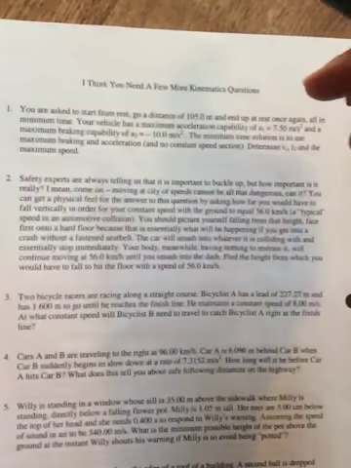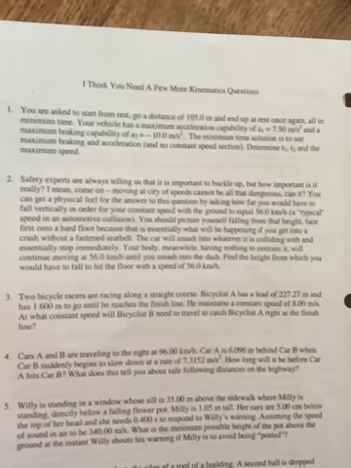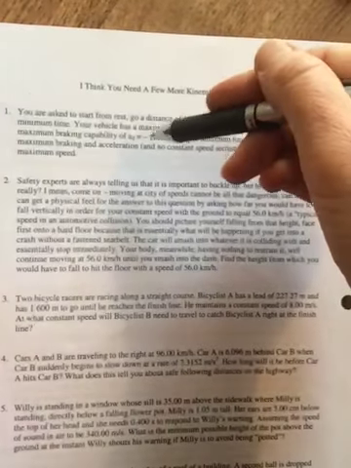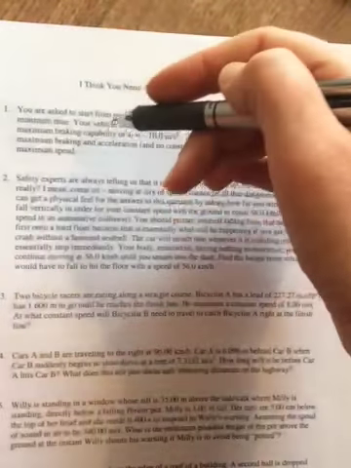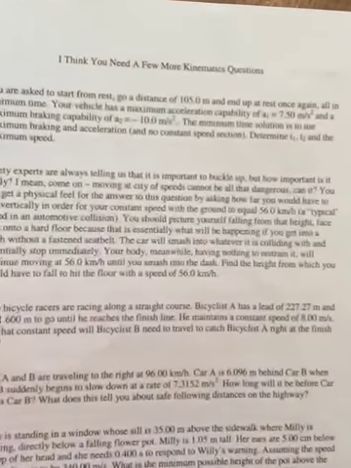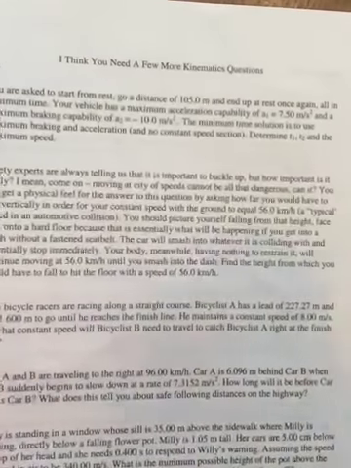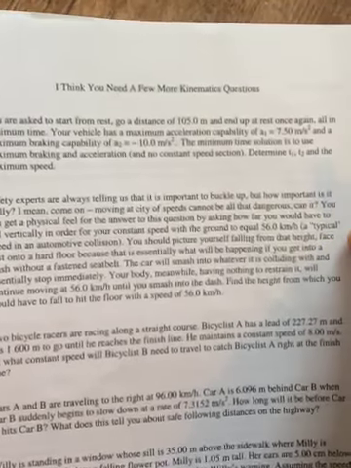Okay, so let's go over a couple at least of your homework questions from the weekend. The first one was probably the toughest one on the sheet, or at least the hardest of the first four. So it says you start from rest, go a distance of 105 meters, and end up at rest once again, and all of this in a minimum time.